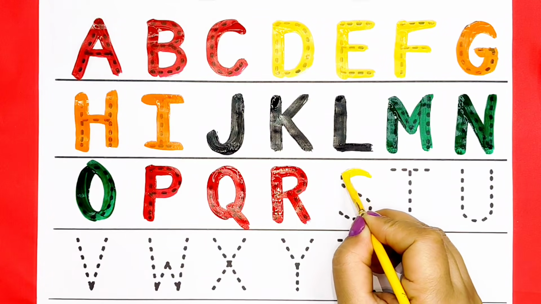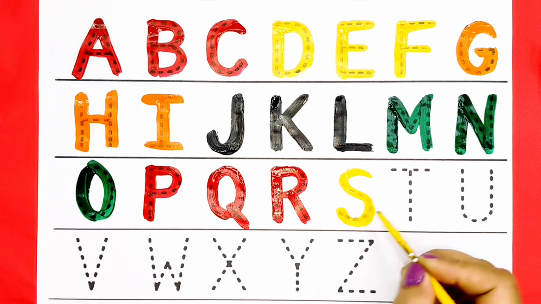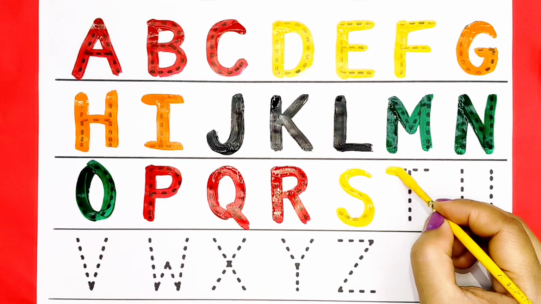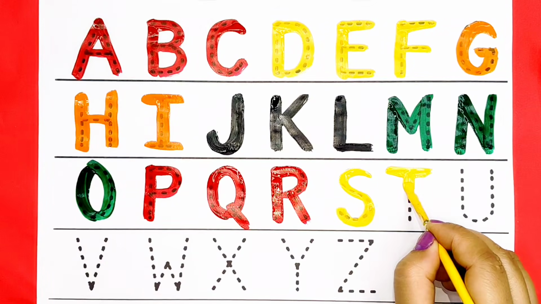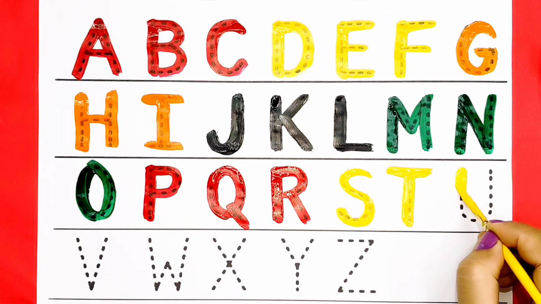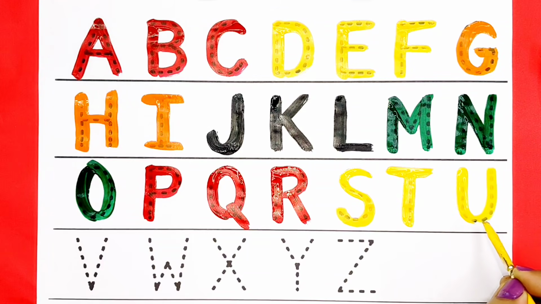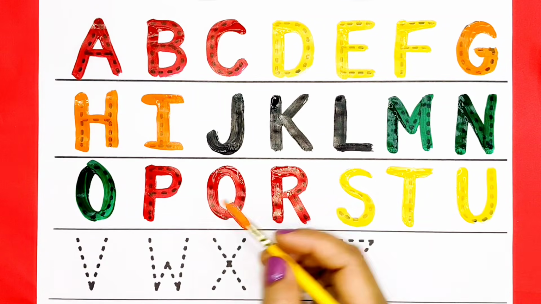Yellow color. S for sun. T for tiger. U for umbrella. Orange color.